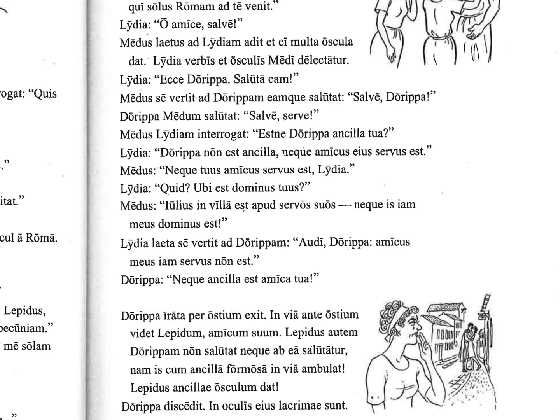Medus says, Julius in villa est, apud servos suos. Julius is in his villa, in villa, with his slaves, apud servos suos. So remember, apud is a close synonym for cum. It means with or in the company of. Although, unlike cum which takes the ablative, this one, apud, takes the accusative case. Thus, servos, suos, those are accusative plurals. So Julius is in his villa with his slaves. All right, obviously here, his slaves, Medus is saying the others are the slaves. He is no longer part of them. Neque is iam meus dominus est, nor is he now my master. Okay, so he's claiming his freedom to himself. Of course, again, this is not legally true, but this is what he's claiming.